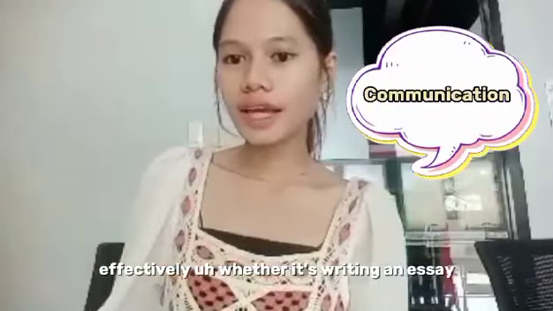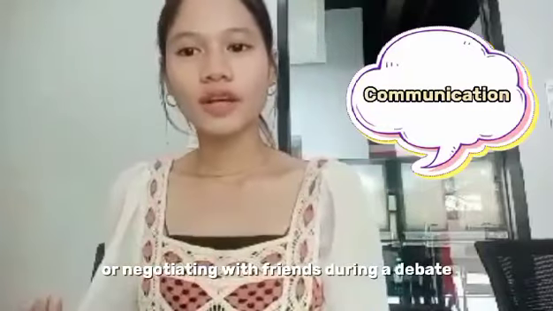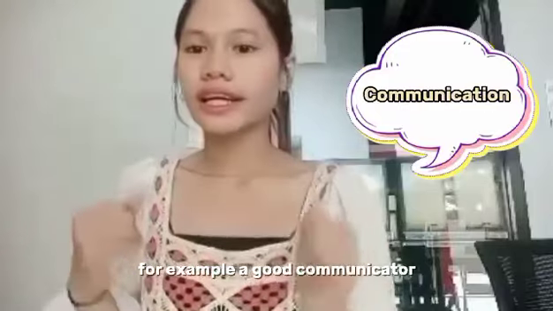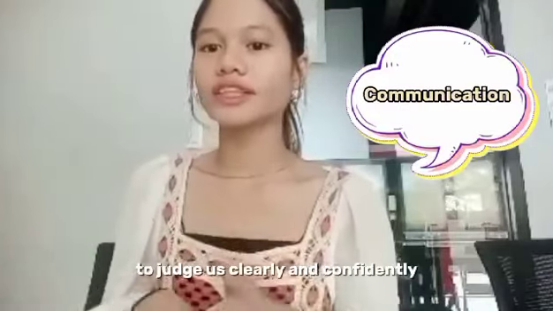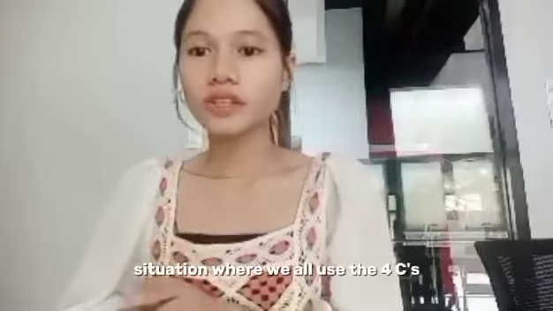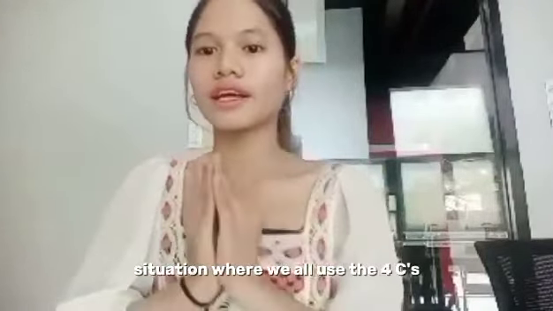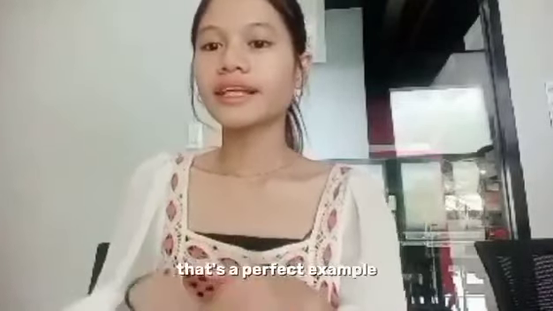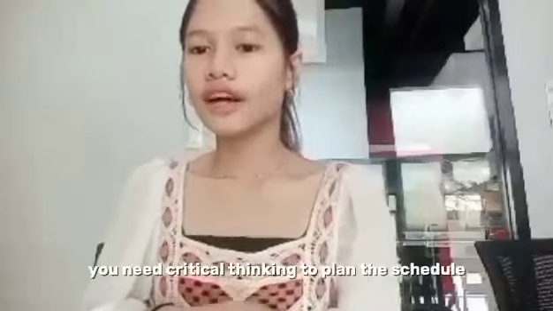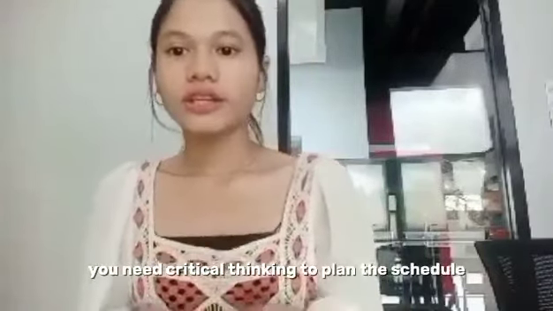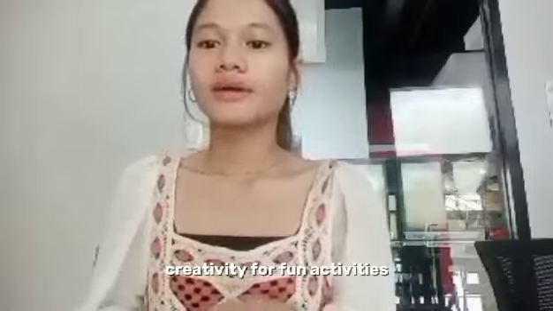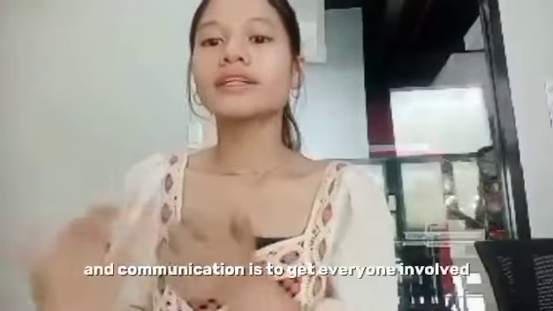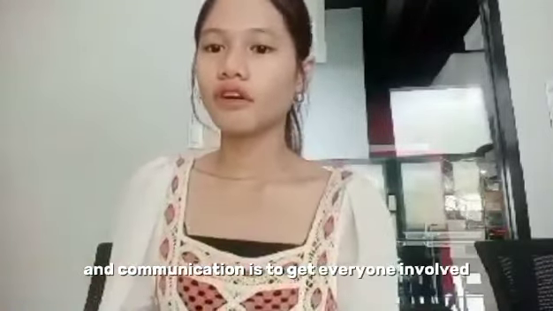Whether it's writing an essay, explaining a concept, or negotiating with friends during a debate. For example, a good communicator can explain their science fair project to judges clearly and confidently. So, can you think of a real-world situation where we all use the 4 C's? Example, organizing a school sports day. That's a perfect example. You need critical thinking to plan the schedule, creativity for fun activities, collaboration to work as a team, and communication to get everyone involved.